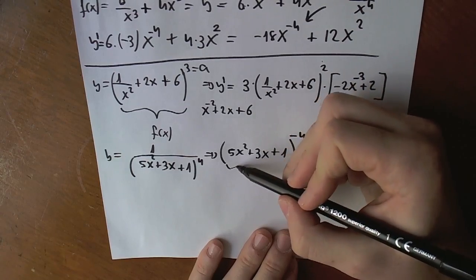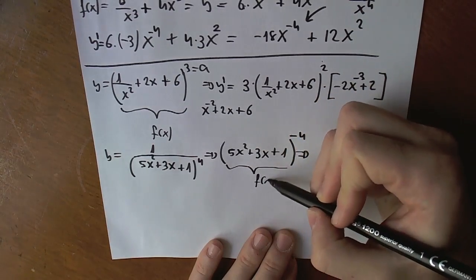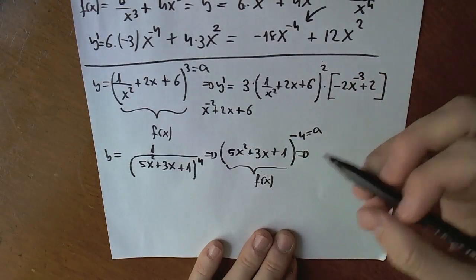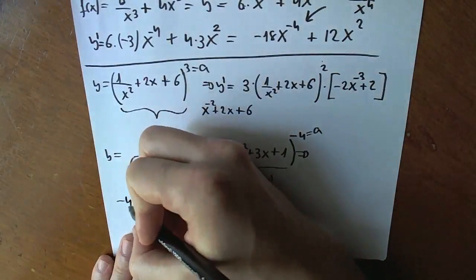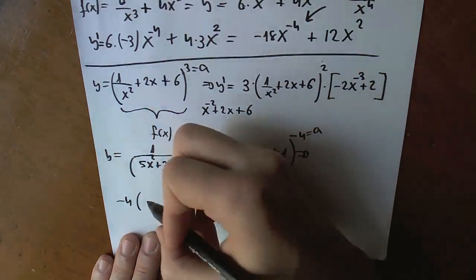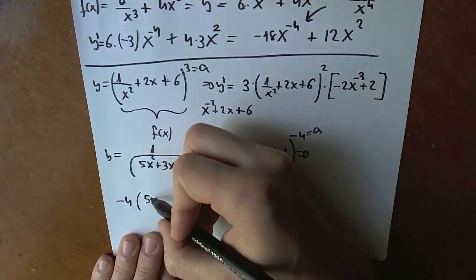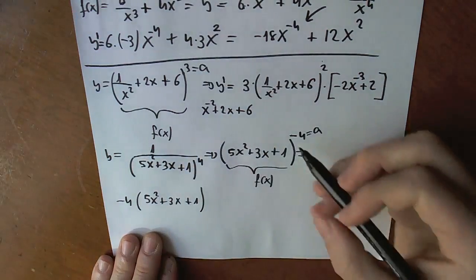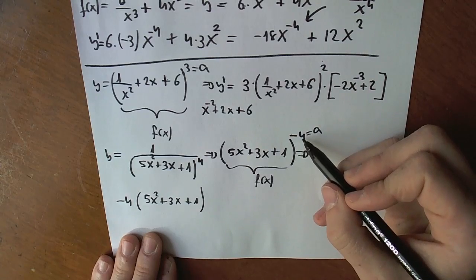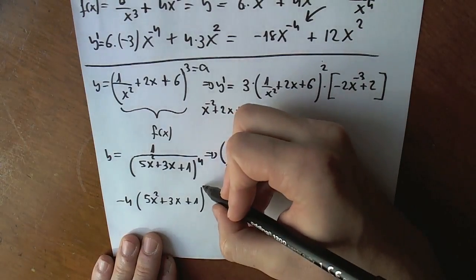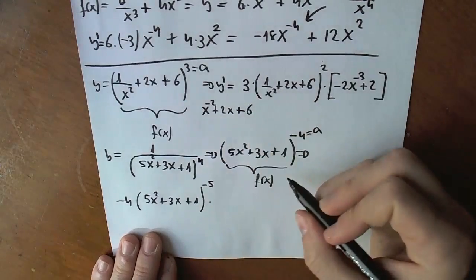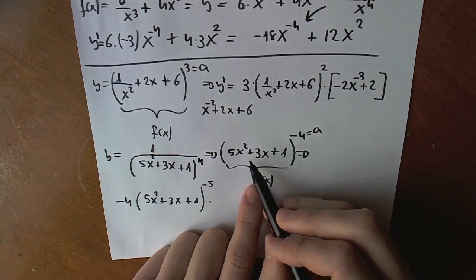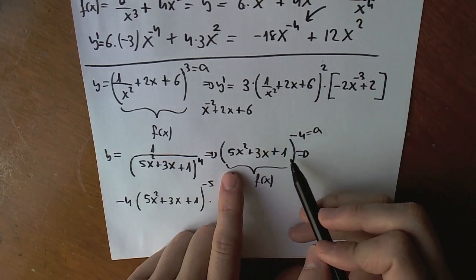We need to identify. This is the f(x) of the function, and this is a, minus 4. So the derivative is: the a goes down, the minus 4, multiplying the whole function, 5x squared plus 3x plus 1, and then for the power, we need to decrease 1 unit, minus 4 minus 1 is minus 5, and then we need to multiply by the derivative of f(x). In this case, it is the derivative of this inner function.